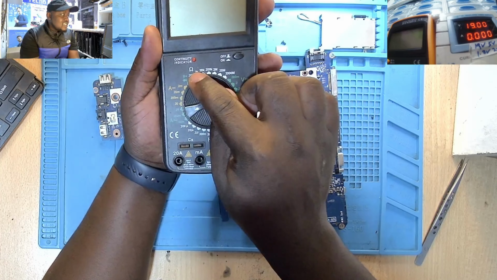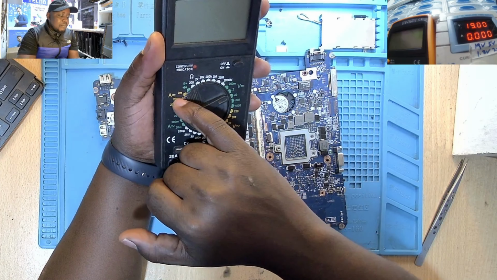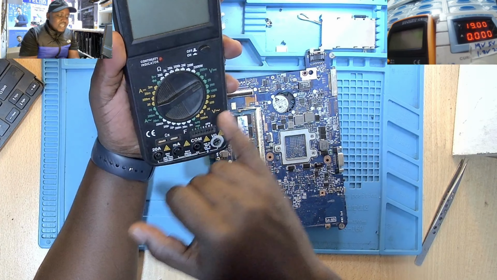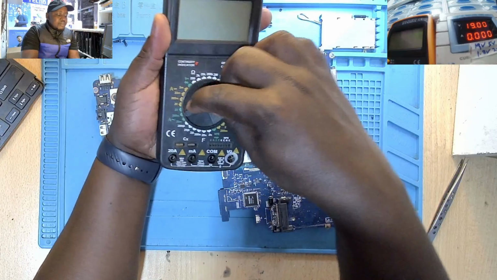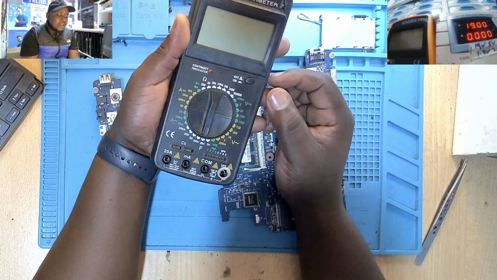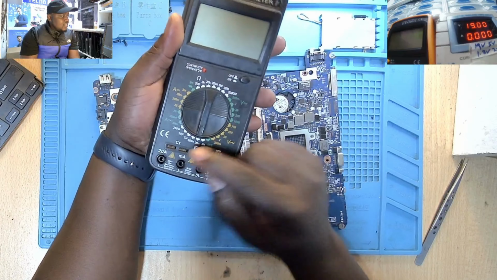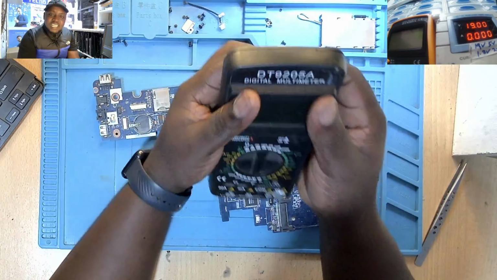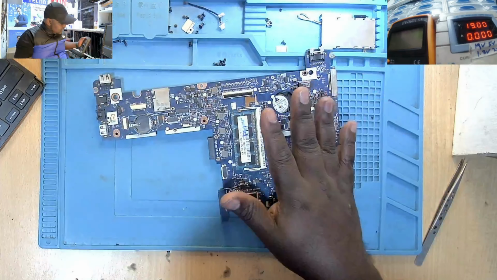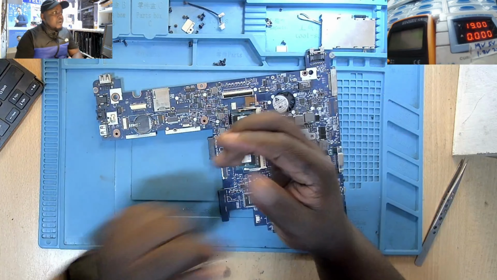Here is the resistor, and here we have the amperes, the farads, and the alternating voltage. If you want to measure capacitance, you come to the microfarads or the farads here. We are going to check this later; this is not the day. I was just saying a multimeter is a basic tool to get the voltages on a laptop motherboard.